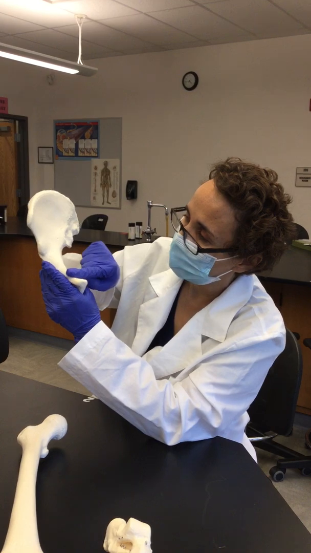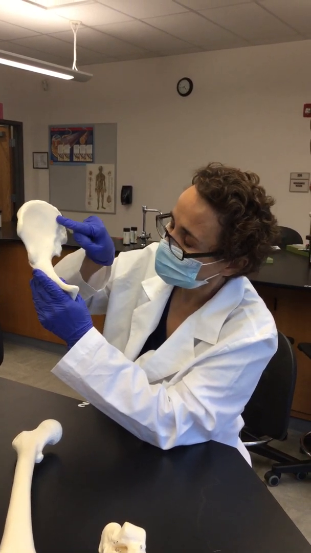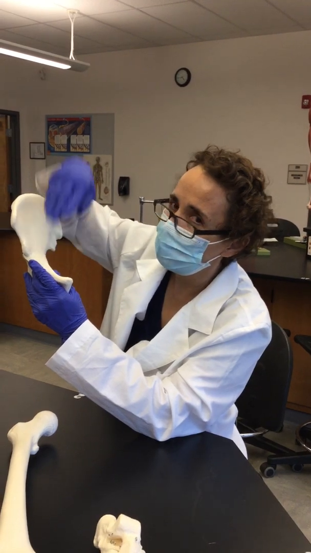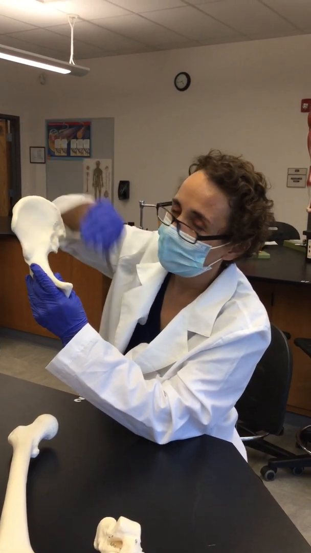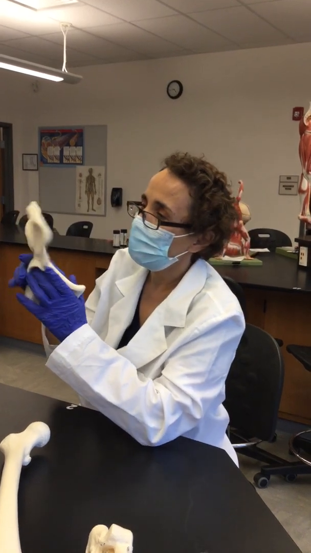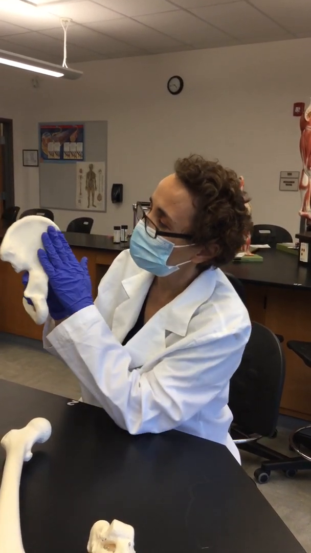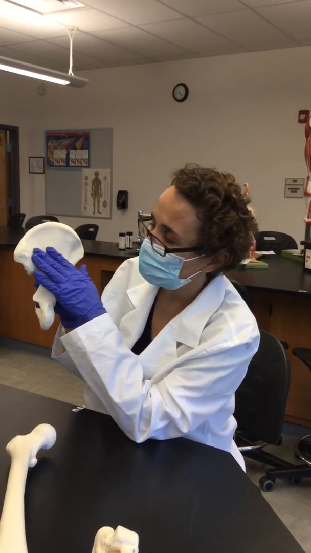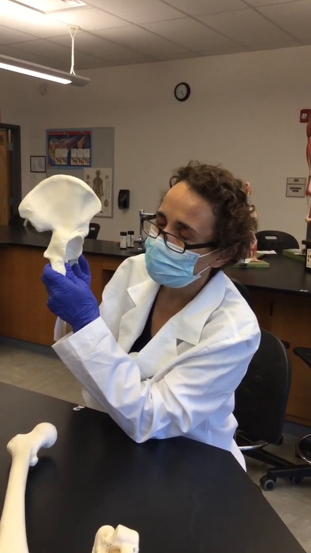Now this line is the arcuate line. This separates the false pelvis above this line from the true pelvis, which is below this line. And then this part of the iliac bone, the lateral part, is called the ala. How can you tell this is the lateral part?